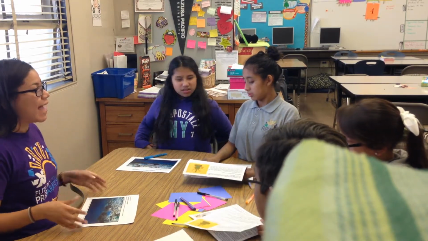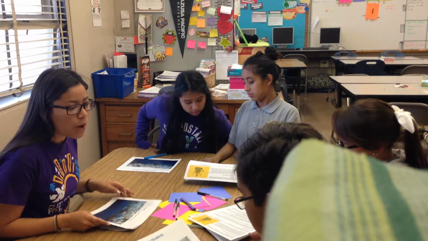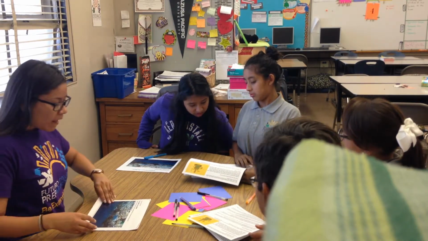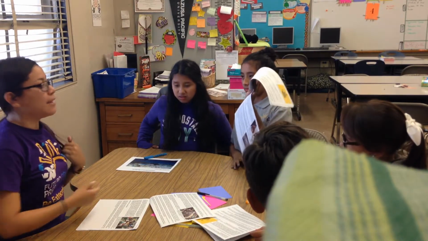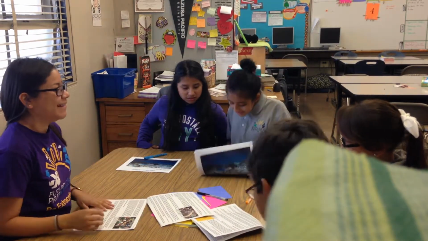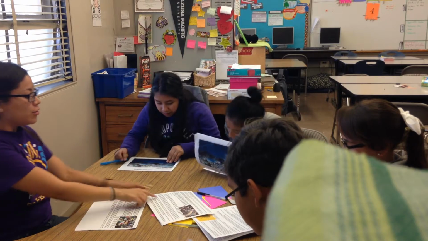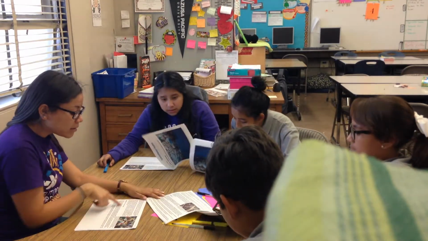Make sure that you're reading the captions so that you actually know what the picture is about. I just read the back. We're looking at some of the subheadings. Yeah, we all have the same picture. We all have the same subheadings.